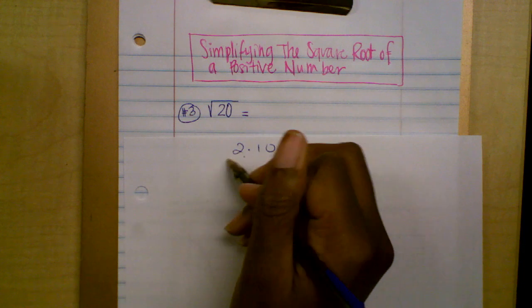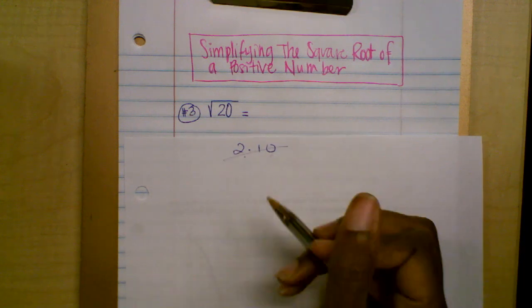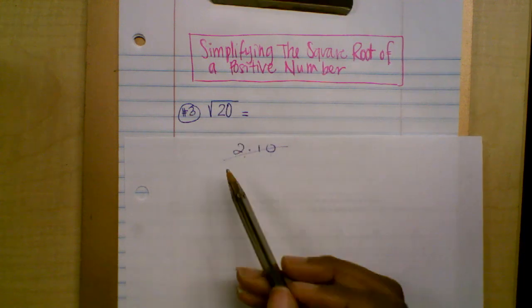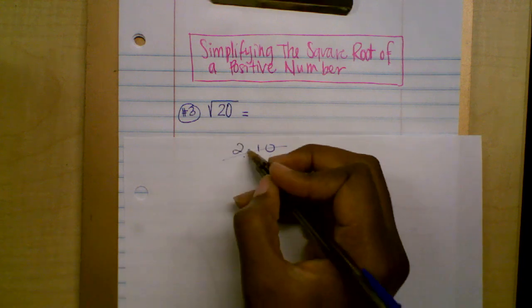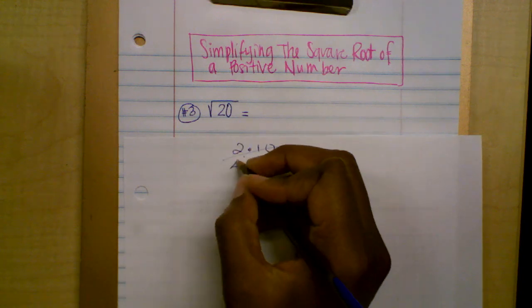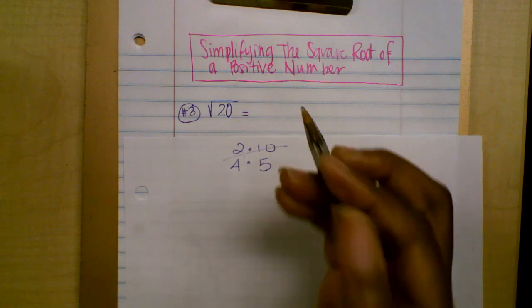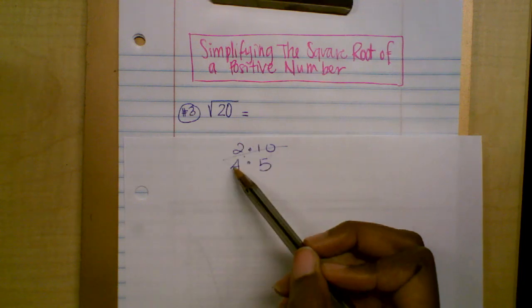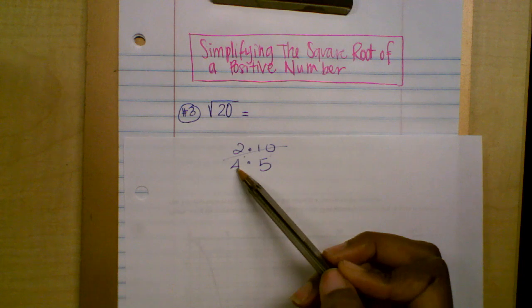Can you think of another pair of numbers that multiply together to give 20, in which one of the factors is a perfect square? You're right, it's going to be 4 and 5. So 4 and 5 multiply to 20, and 4 is the perfect square.